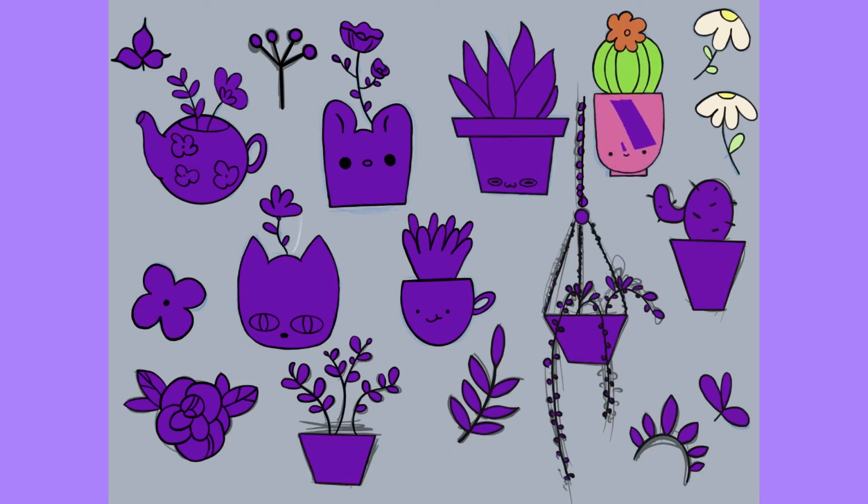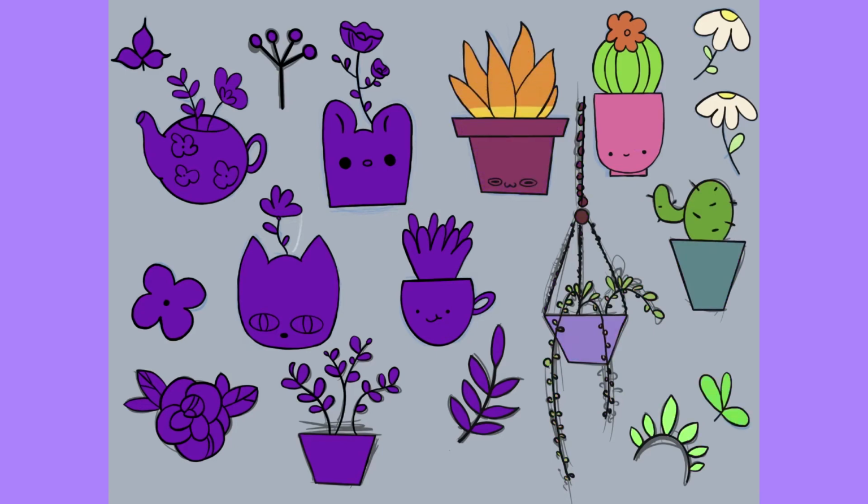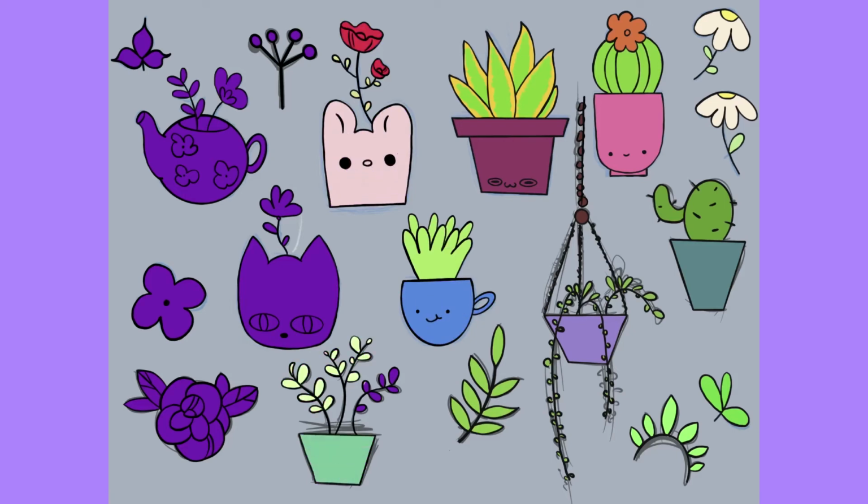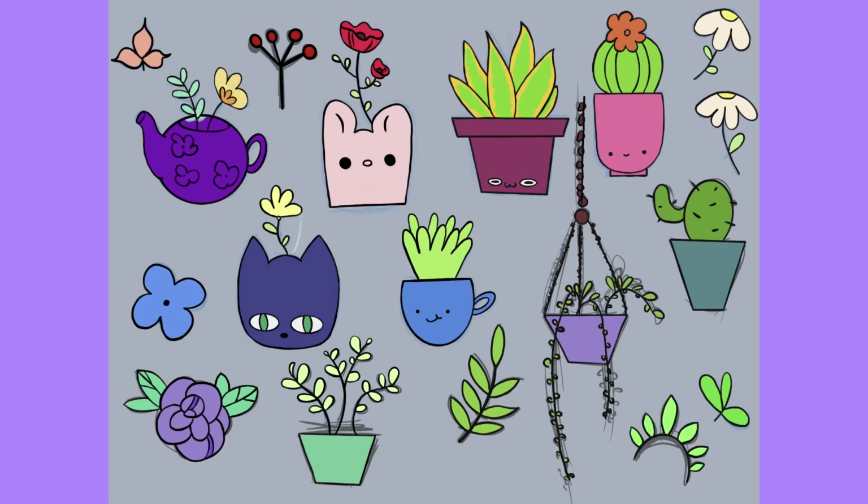I don't know about you guys, but I like to stay on the pastel-y side of things normally, so it's kind of fun to play around and see what colors tickle my fancy that day. I like to always start with my flats and then go in with some darks first and then go in with my highlights. It's just the way I like to work. Everyone kind of has their own thing.